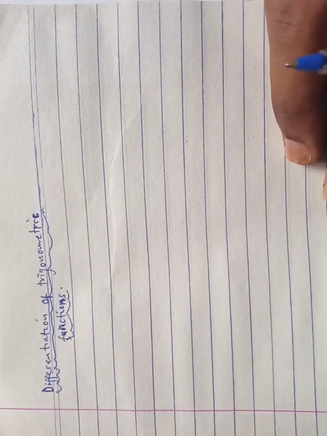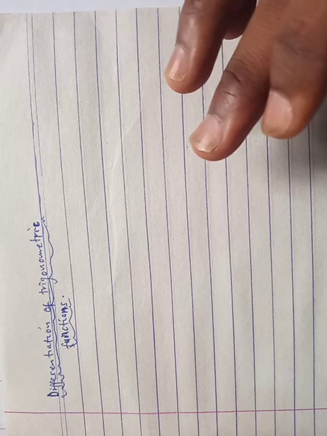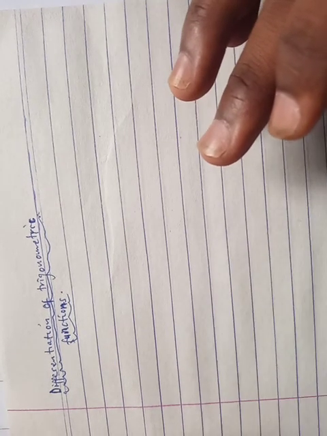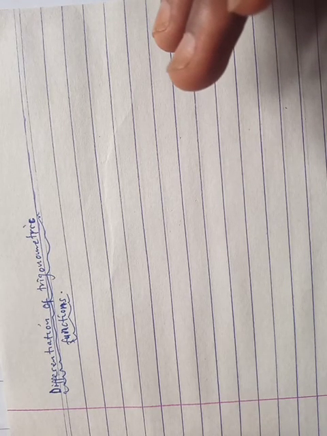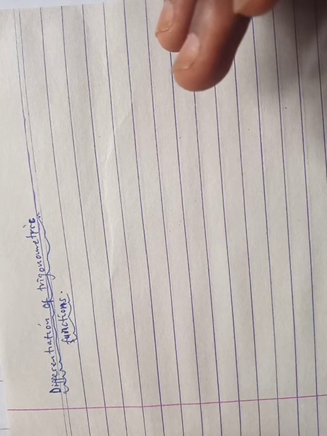I bring to you differentiation of trigonometric functions. We last talked about how to use the first principles equation to differentiate trig functions. Now we are going to look at how to differentiate trig functions without using the first principle. And note that all the rules of differentiation are applicable here.